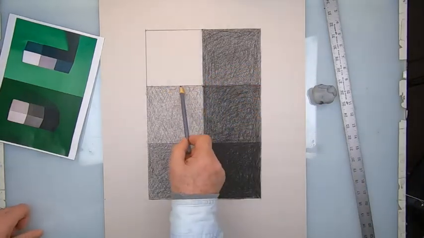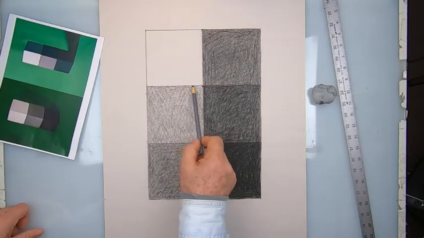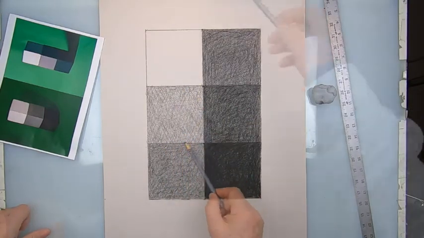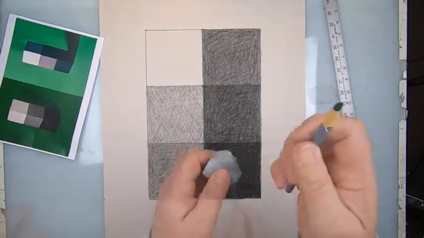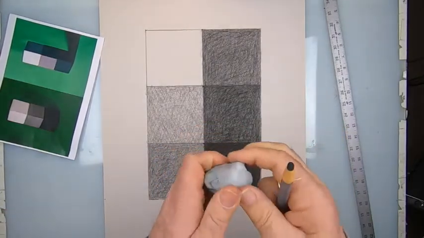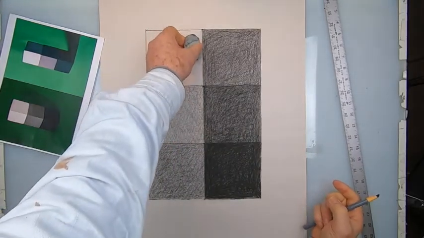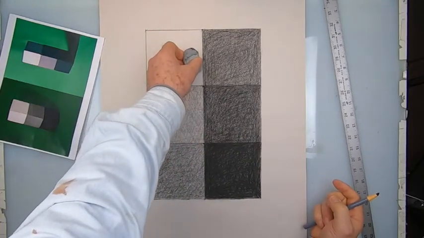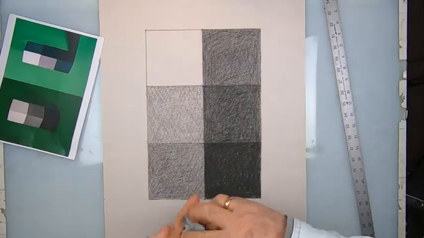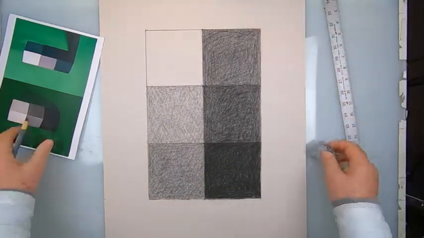And you can work towards smoothing out this area. And if you make a mistake like that, you can always go in there, sharpen it, and remove the value. Okay.